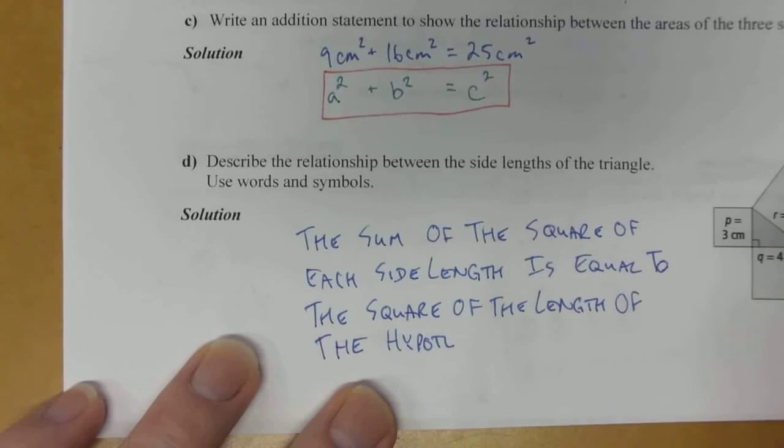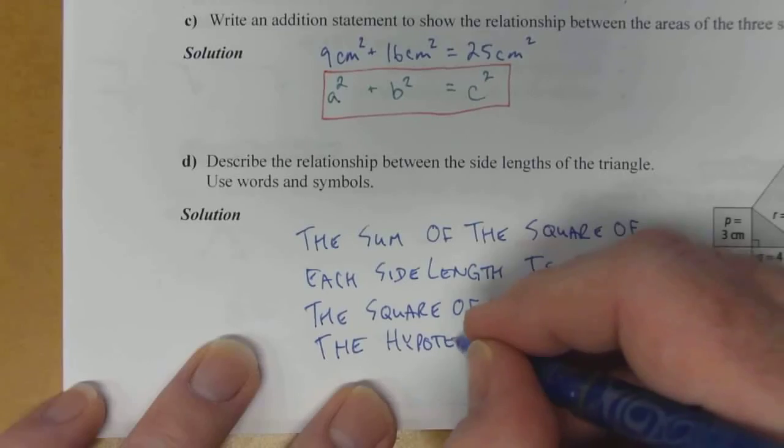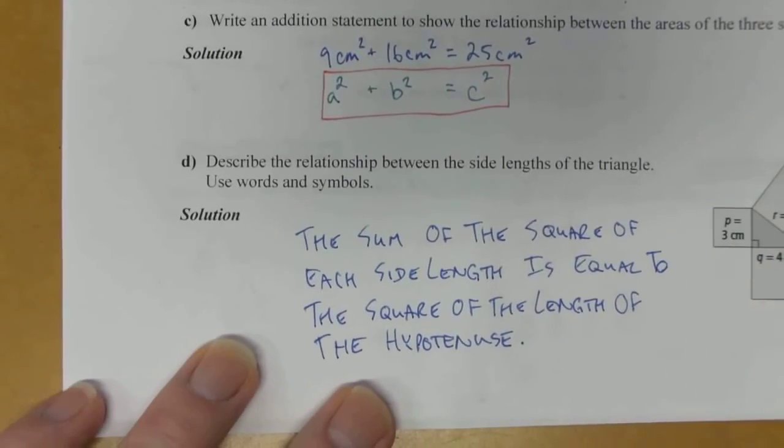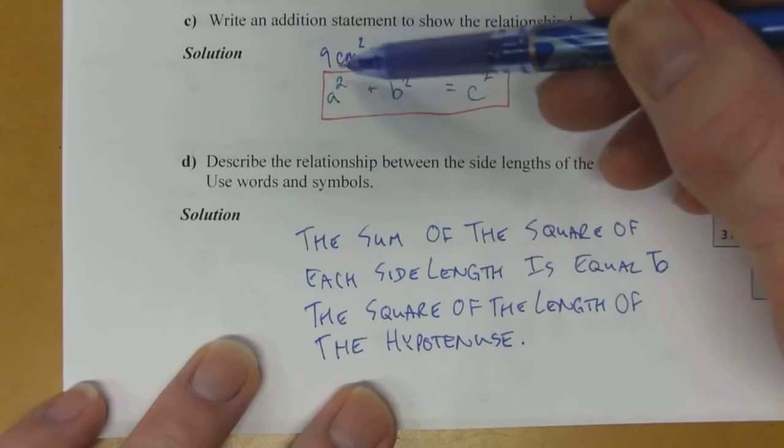Now I'm spelling it wrong. No, hypotenuse. So the sum of the square of each side length.